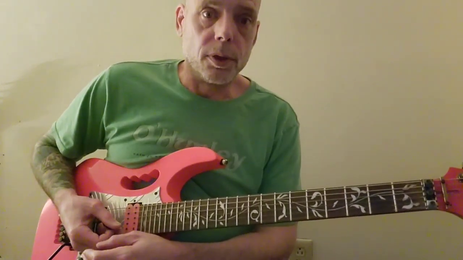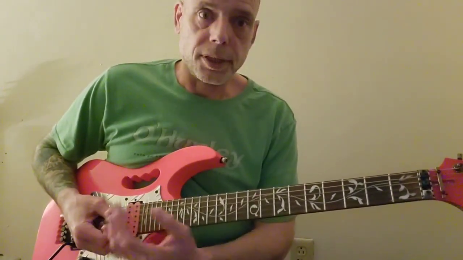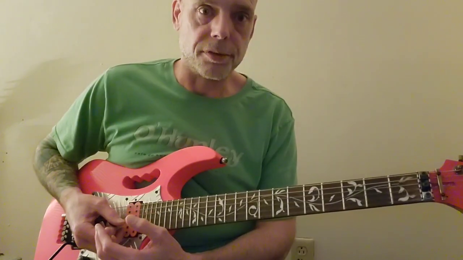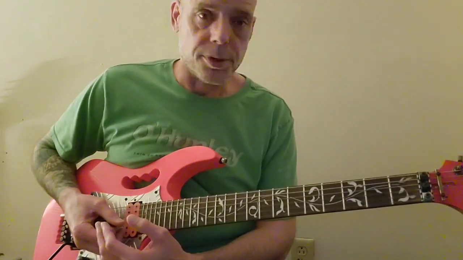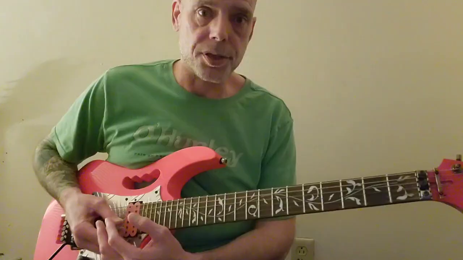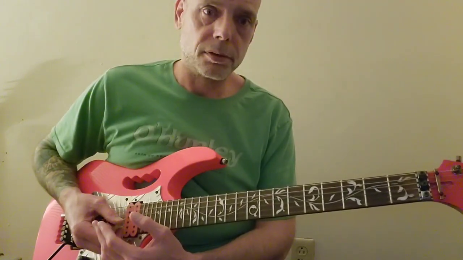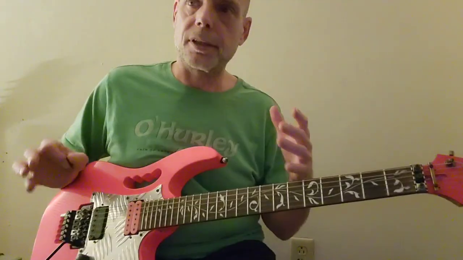Scale building 101. Try to get you some familiarity, comprehension with the fretboard. It's pretty simple. Not really going to talk a lot. We're doing it in A minor. A minor is like the umbrella.